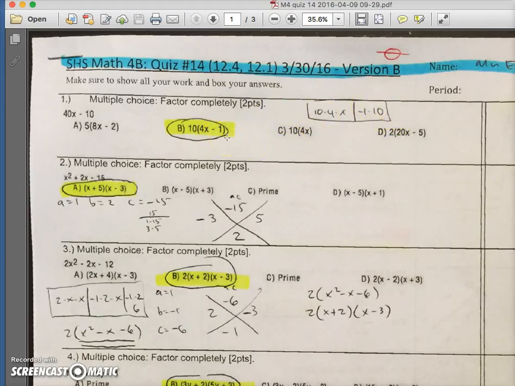The most common mistake was A. If you did distribute, you do get 40x minus 10. 5 is a factor, but not the greatest common factor. So you're thinking probably 5 times 8 is 40 and 5 times 2, but there's a greater one that is 10. Same thing with 2. 2 is a factor, but not the greatest common factor.